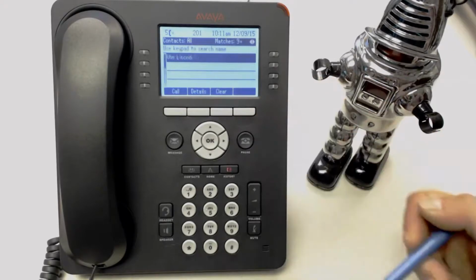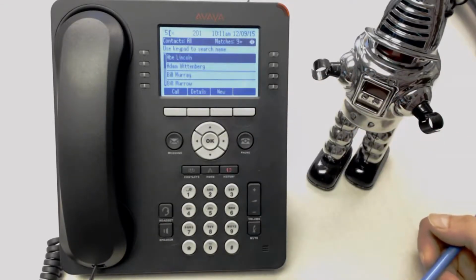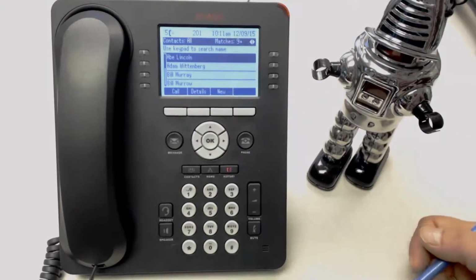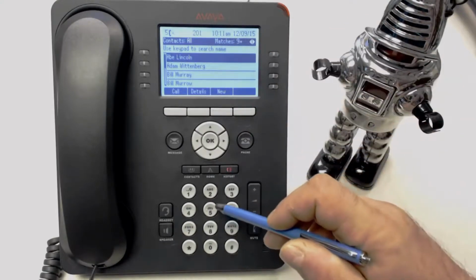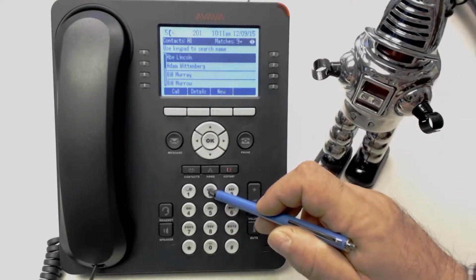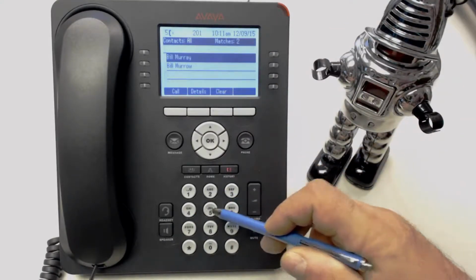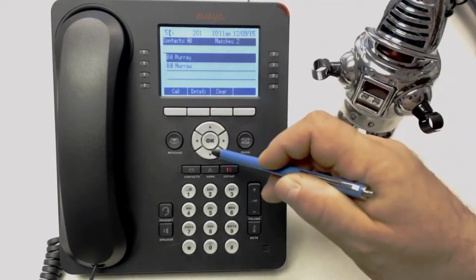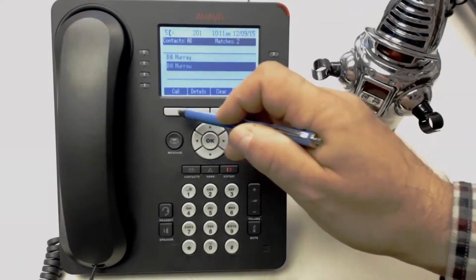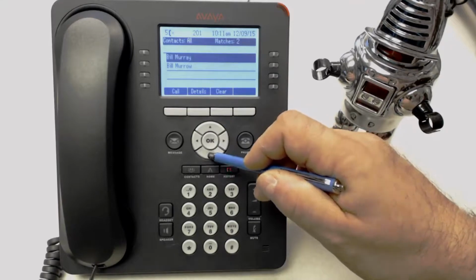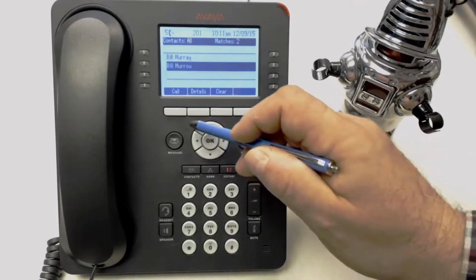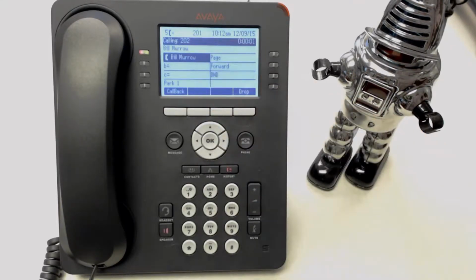We can also clear it to go back to the beginning, and let's say we wanted to look up a Bill. Well, no, we have two Bills in the system, so here's what happens. Just B-I-L, the two Bills are now here, and you can choose which bill it is, and then call. It's that simple. Let's call Bill Merle. So that's all you have to do to call.